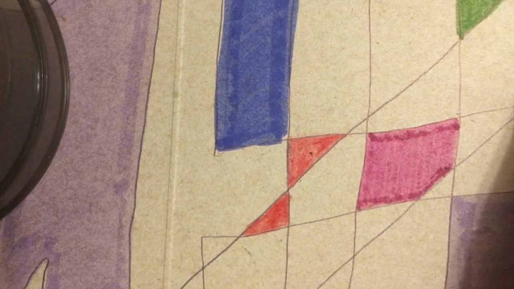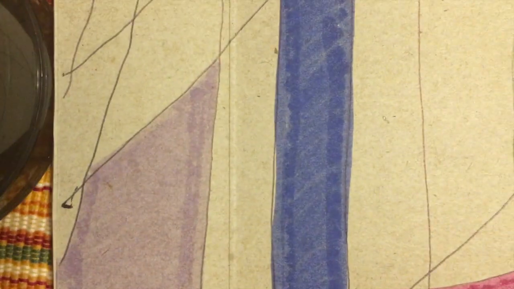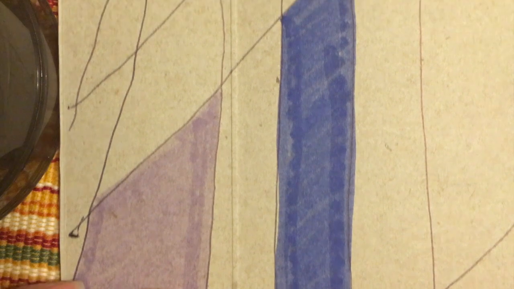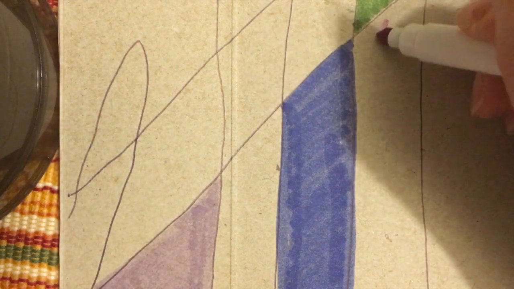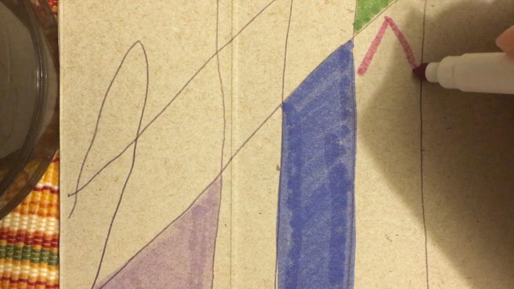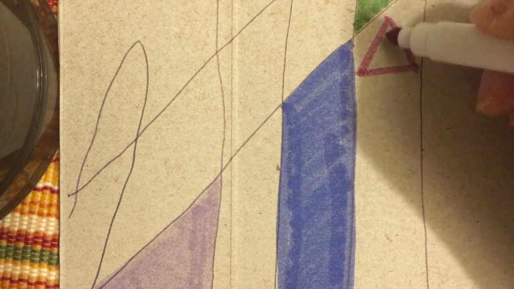I also could use markers by making a pattern, or maybe I want my pattern to be a pattern with shapes, where I'm going to use my 3 colors. And I'm going to make a pattern that is pink triangle, nice big triangle to fill up all this space.